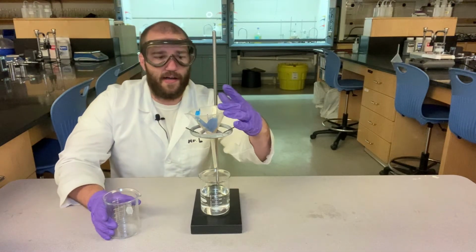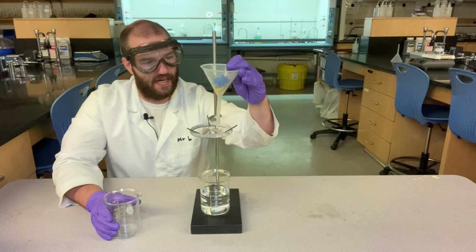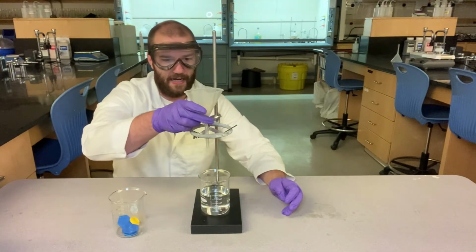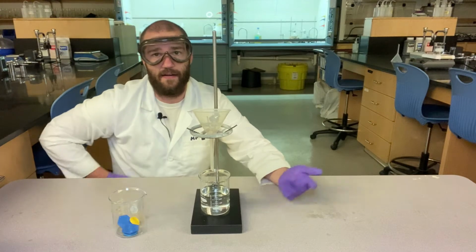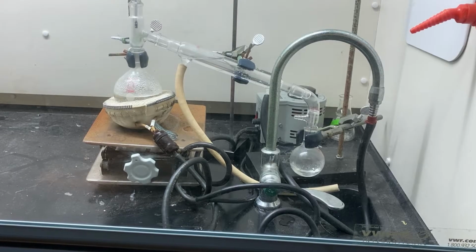And there we go. Now I've isolated my caps from the water based on size exclusion. Now I can just put my isolated caps back in the beaker, and there we go. That's filtration. The next technique we're going to look at is called distillation.